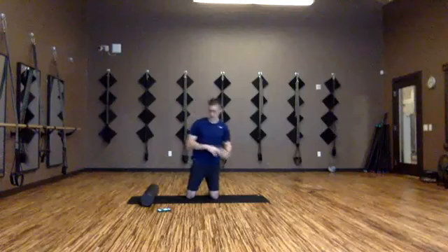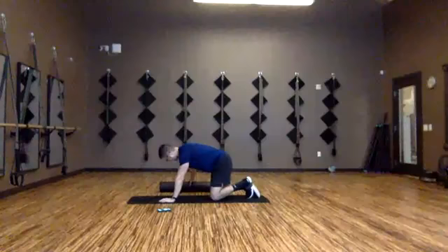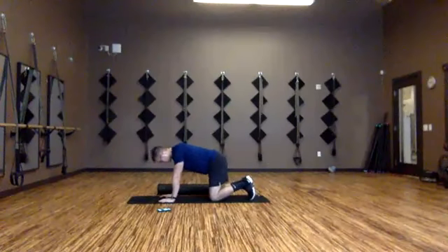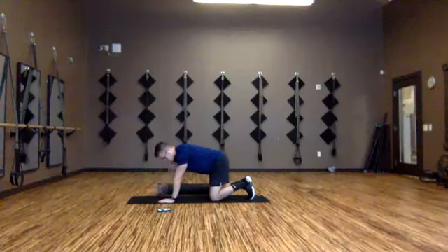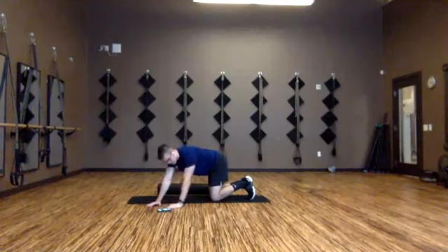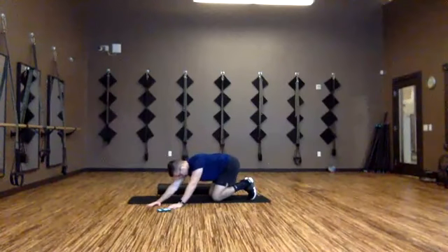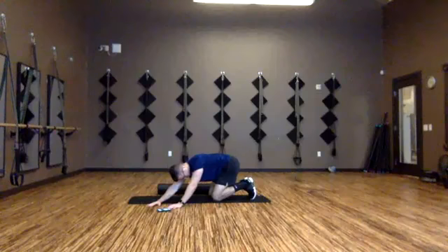So I'm going to show you how to loosen that lat up. What you're going to do is get into an all-fours position, like so. We're going to cross our right hand over our left, and then reposition our left hand, and then we are going to sink down. Bring our hips down closer to our heels. We should feel a good stretch in that lat on the right side. We're just going to hold this for about 30 seconds.